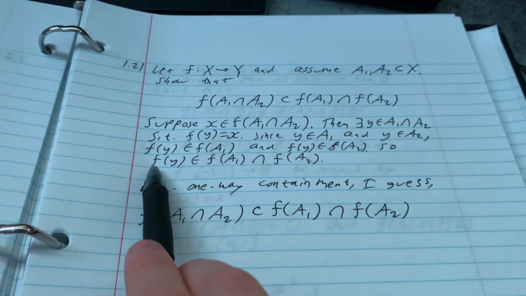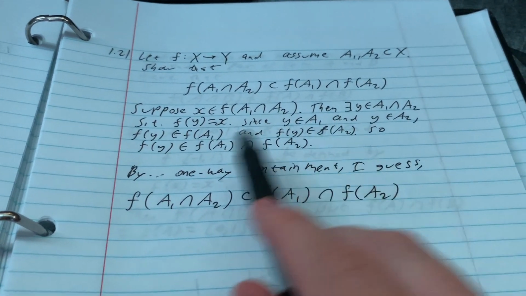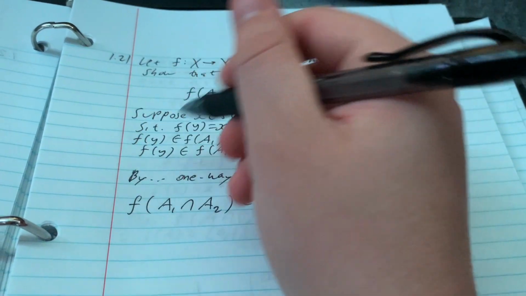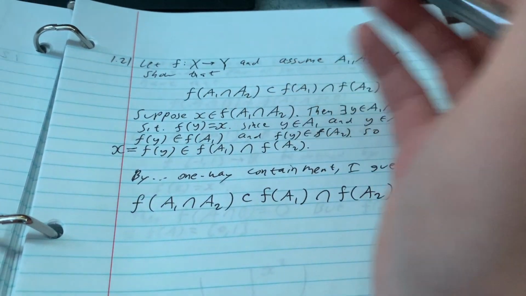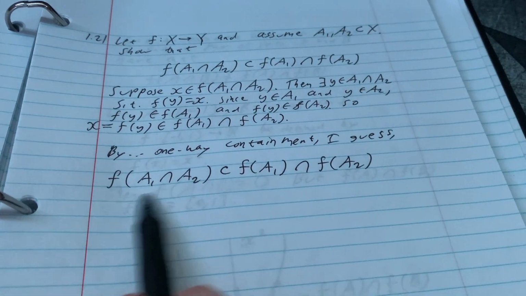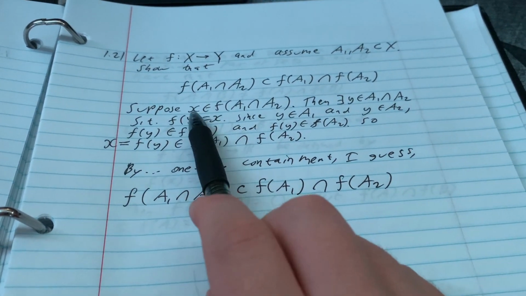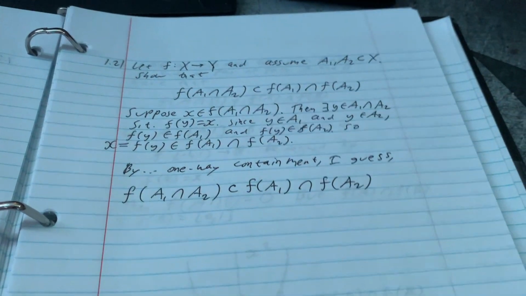So f of y is in this and this, so it's in the intersection. And f of y also equals x. So then that's one-way containment. X is an arbitrary element in here. We showed that it's in here. So everything in here is in here.